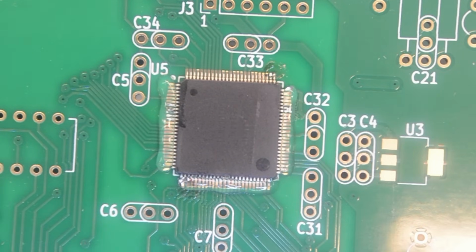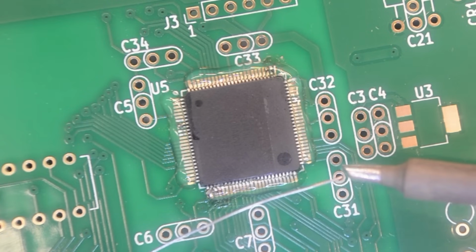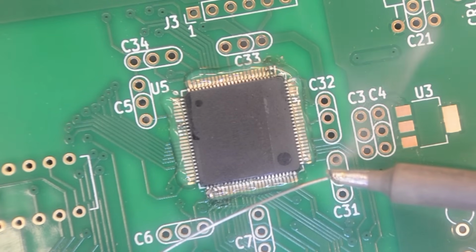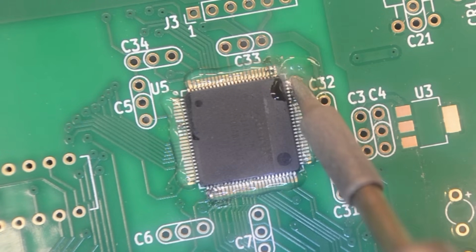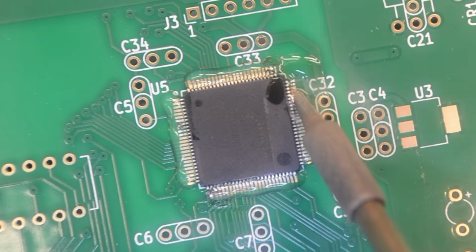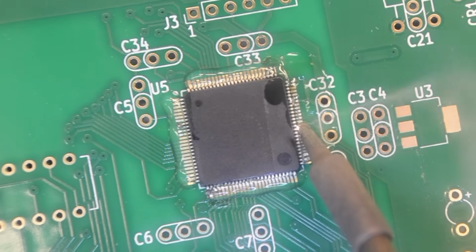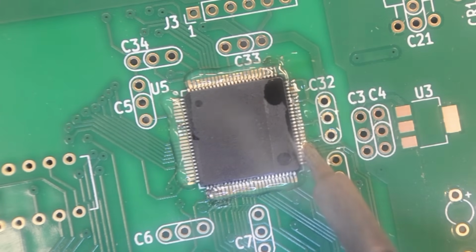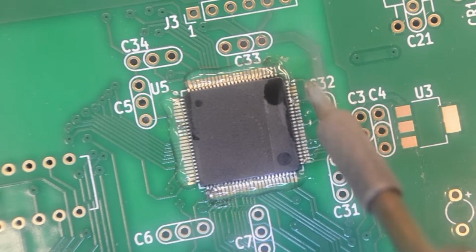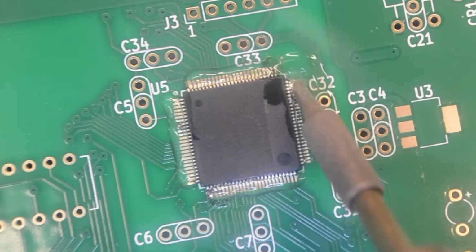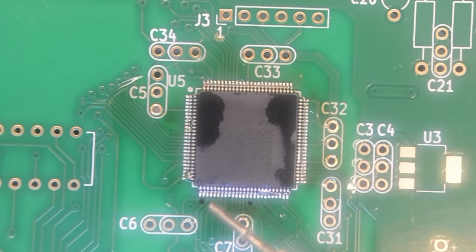Next I'm going to apply some flux. Then a large blob of solder on the tip. Then I'm just going to drag solder each side of the chip. I'm not going to care about the bridges for now. We'll remove them in a minute. I'll check and make sure all the pins got soldered. But first I'll drag solder all four sides. Okay, all four sides are drag soldered.